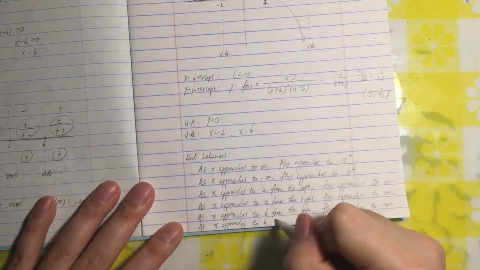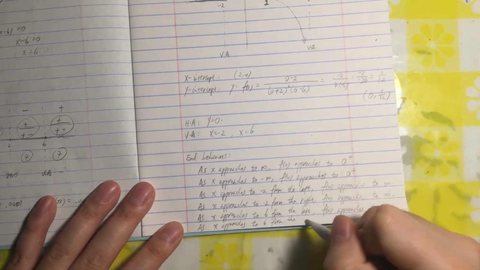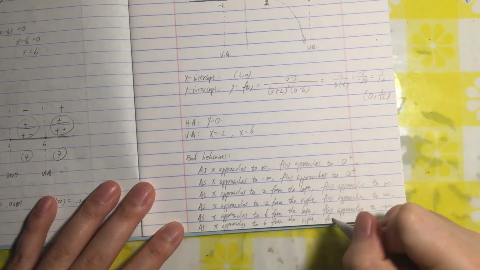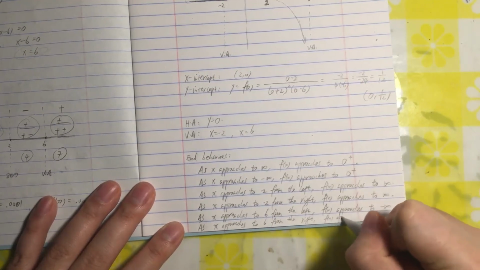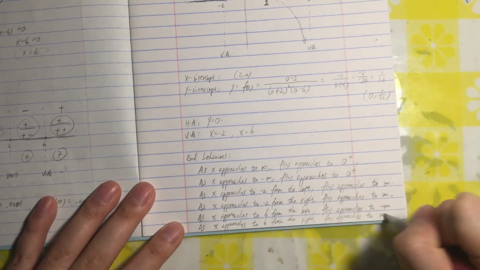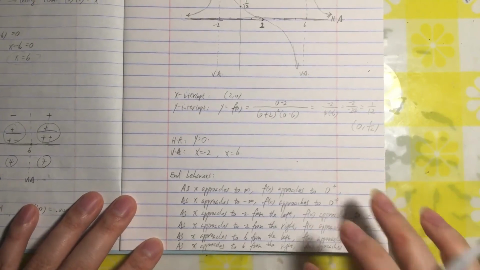As x approaches 6 from the right, f of x approaches positive infinity. That's the end behavior of this graph.